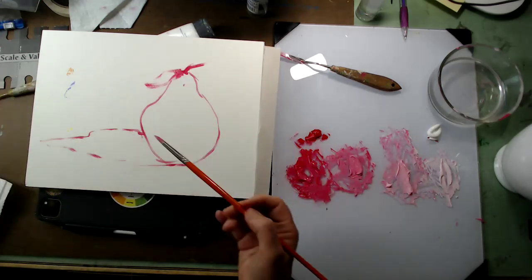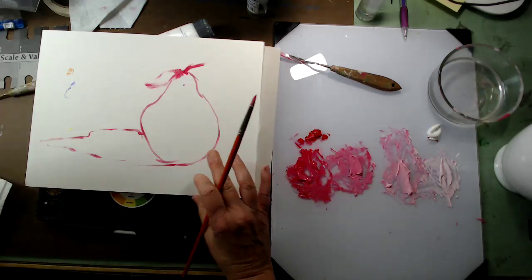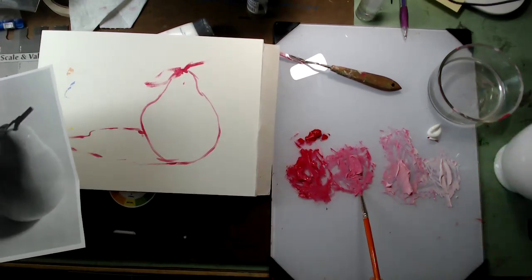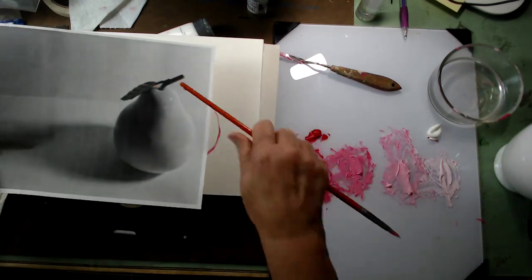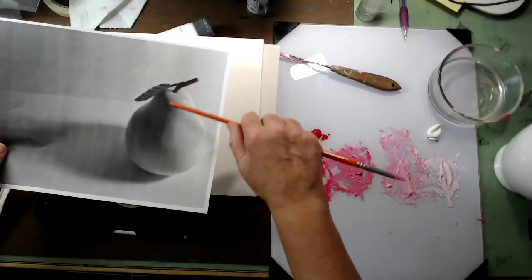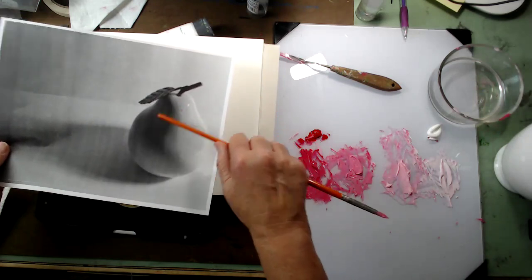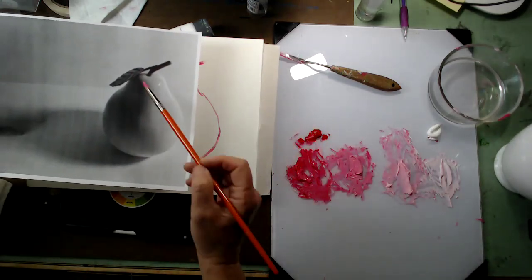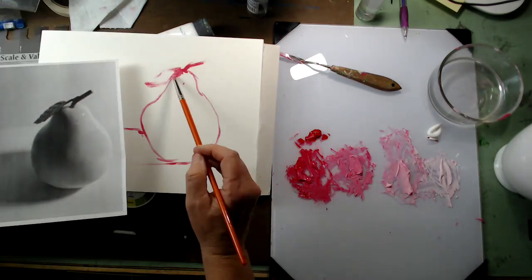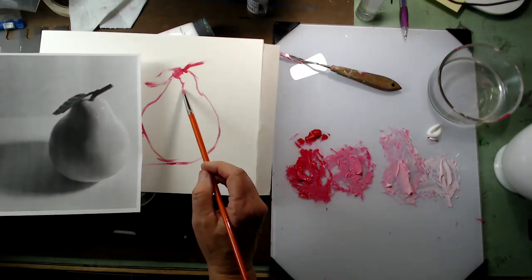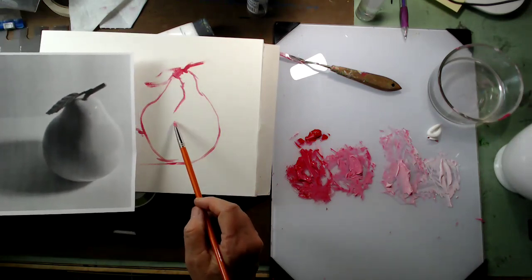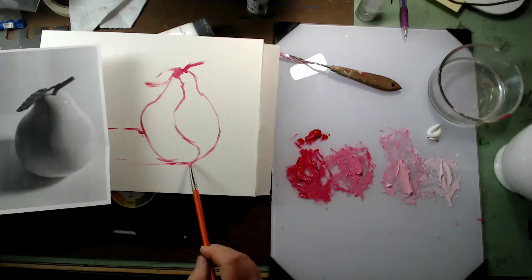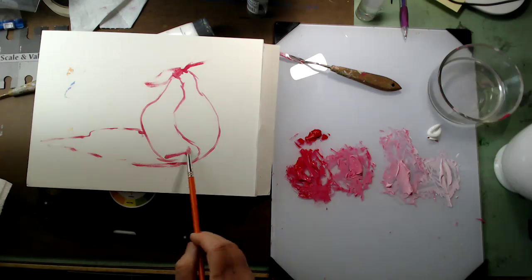There we go. So I've got all the information I need here. Oh, one thing I don't have is that transition line. And I'm going to draw that bug line, the transition between light and shadow here. And it follows a contour of the pear. Do you see this? It comes over, down, and around. There we go.